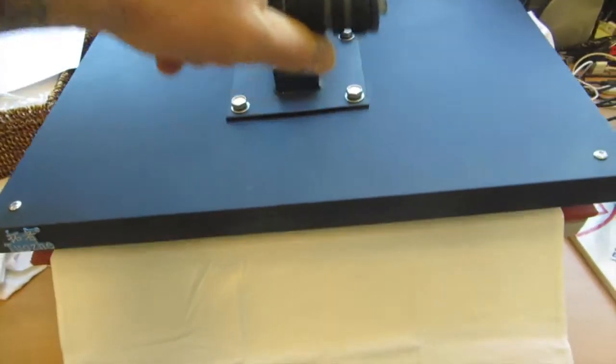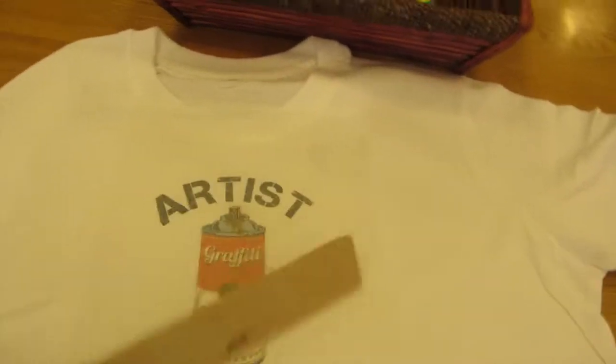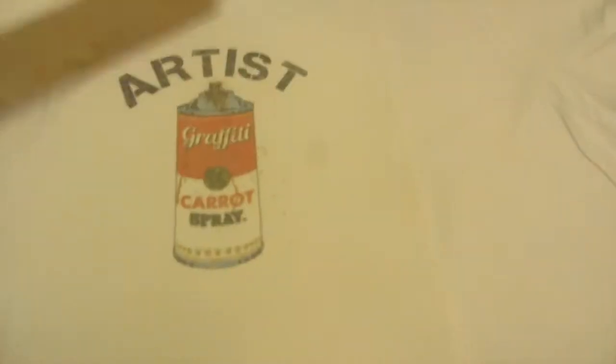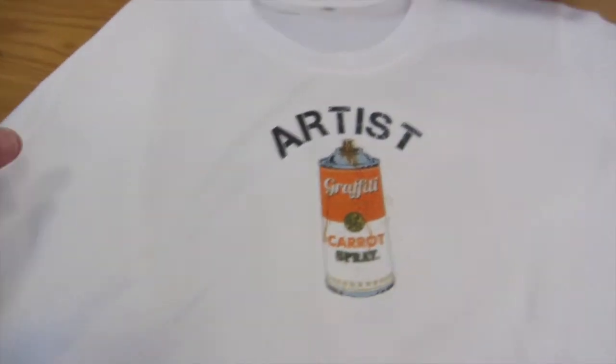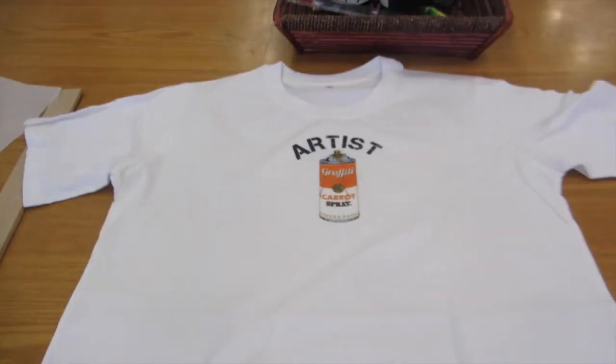Okay, gently lift this up. Bring your t-shirt over to the side. Plop it down. I like to use my little wooden stick to roll it down, and then gently peel, and you have your beautiful artist t-shirt.